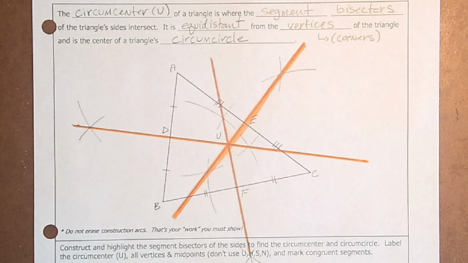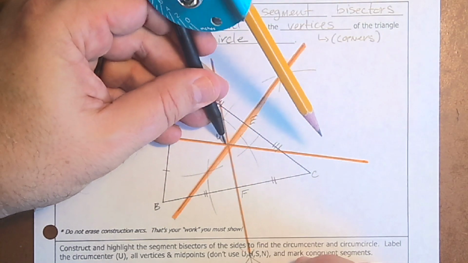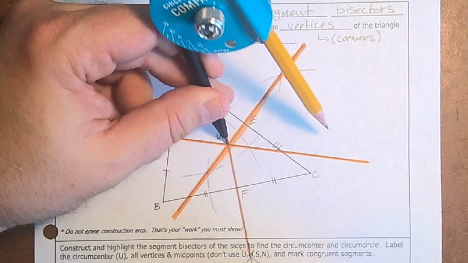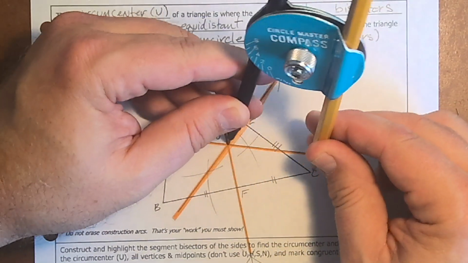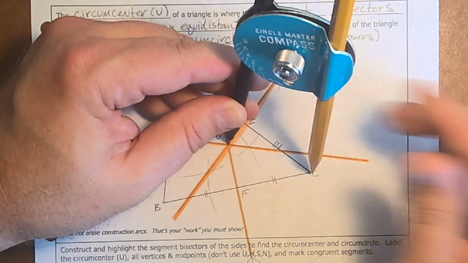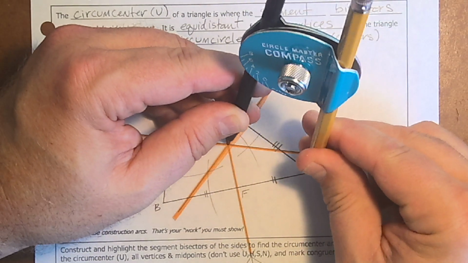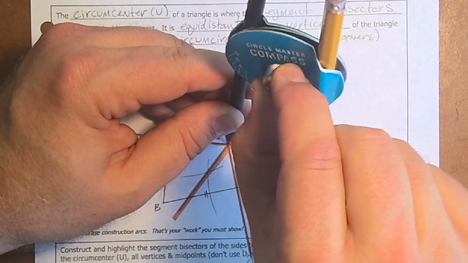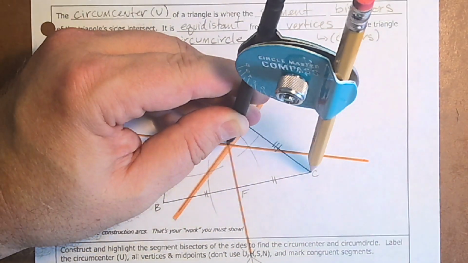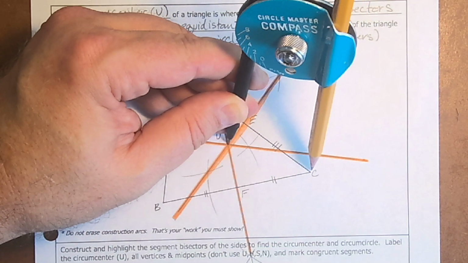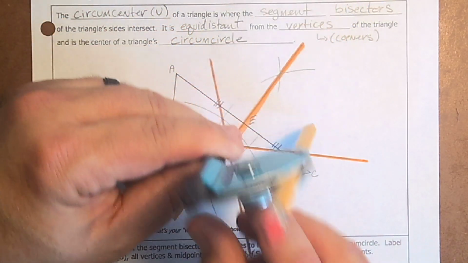Okay, let's see if that's true. Take your pointer and put it right in the middle of your circumcenter. And then we'll just use this bottom corner here, C. Let's open our compass pointer so that it goes right to the corner C, and then lock that down. If that's the distance from the circumcenter to C, rotate it around over here.